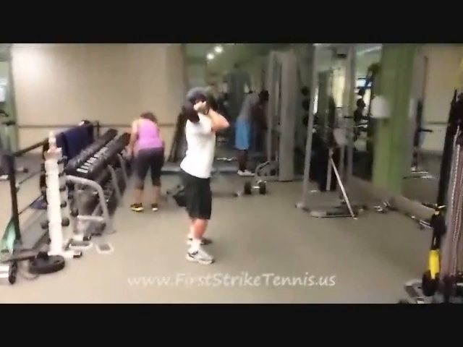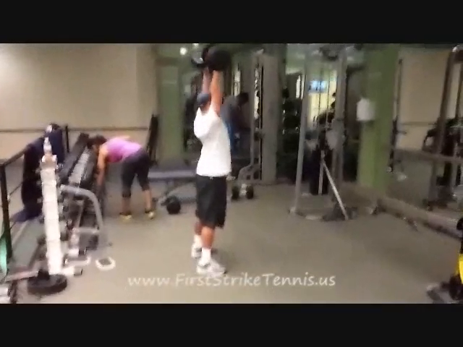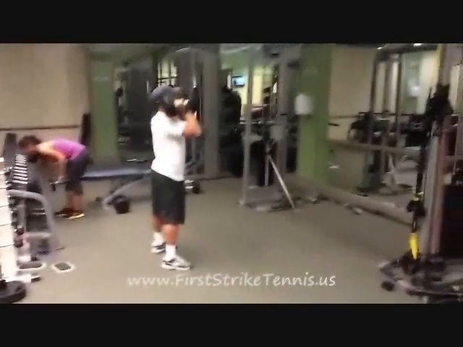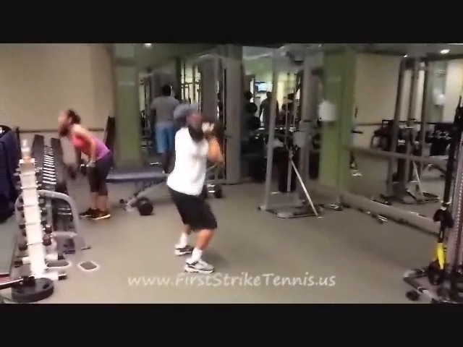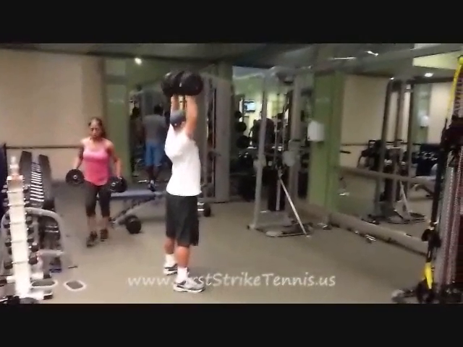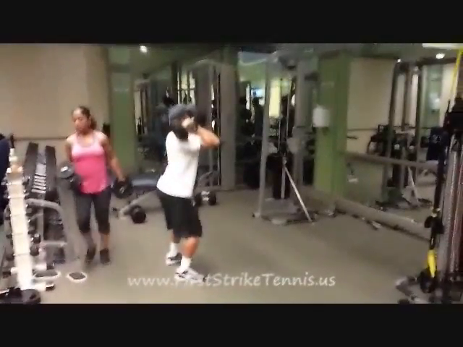Very important that you have speed when doing this, otherwise you will not be able to force those weights up. And once again, make sure that you start off with a weight that is light until you get the technique down, and then you can build up as you feel necessary.